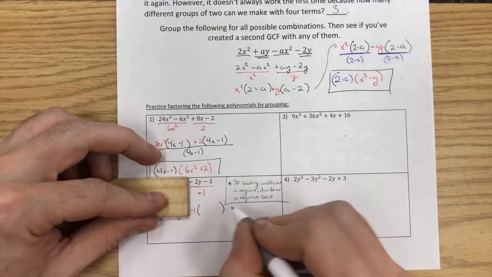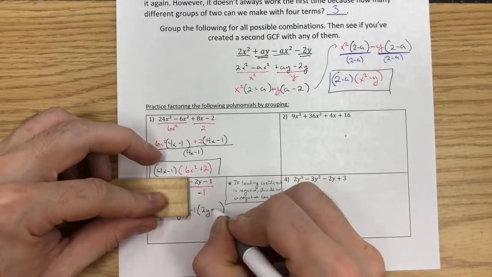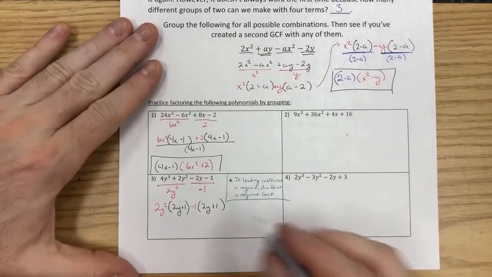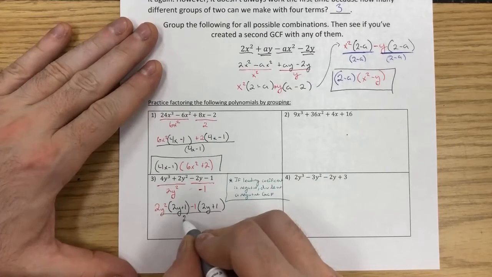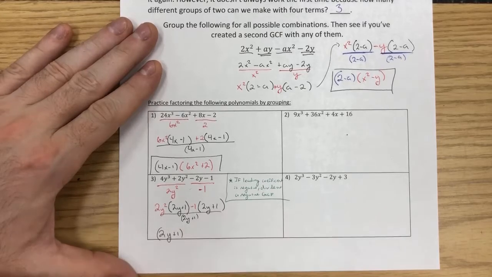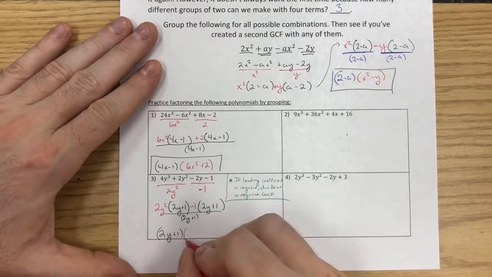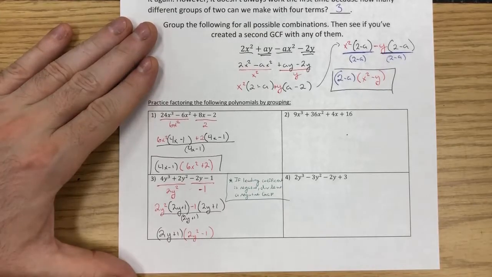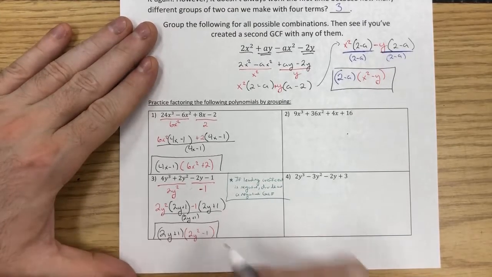And then basically all I have to do right here is change the signs. 2y plus 1. I notice they both share that, so I'm going to divide out a 2y plus 1, which gives me an answer of 2y plus 1, 2y squared minus 1. Boom. And there we go.